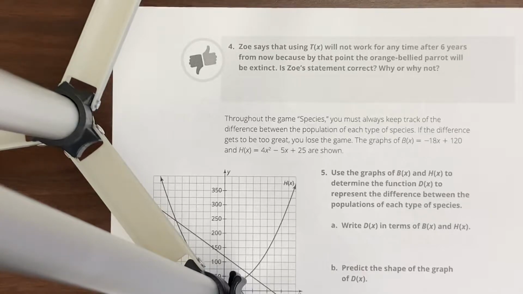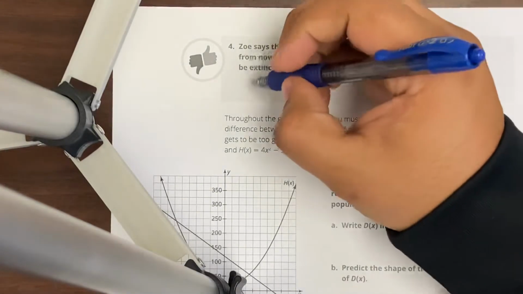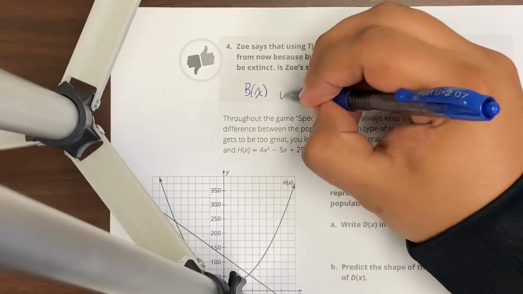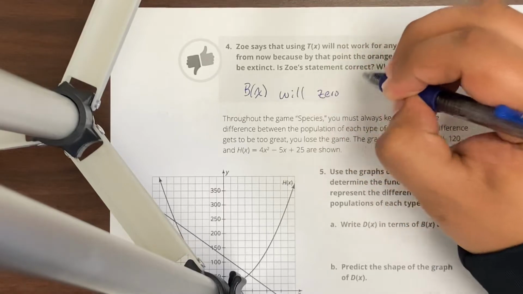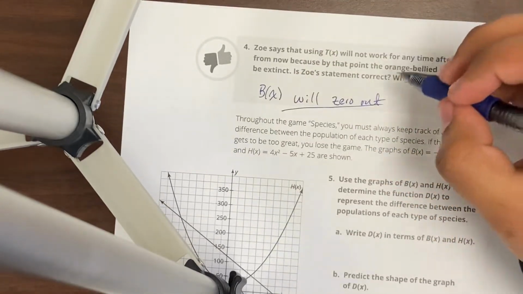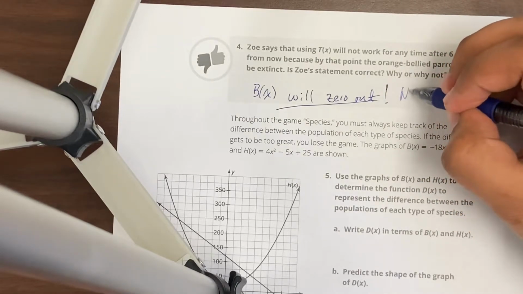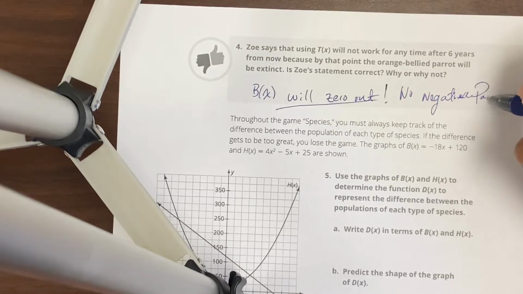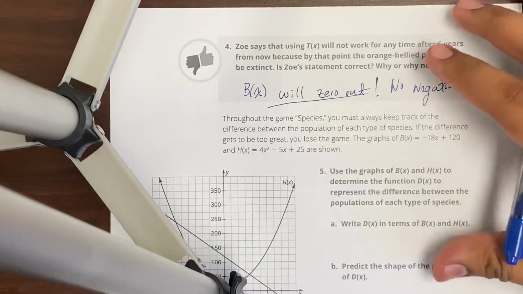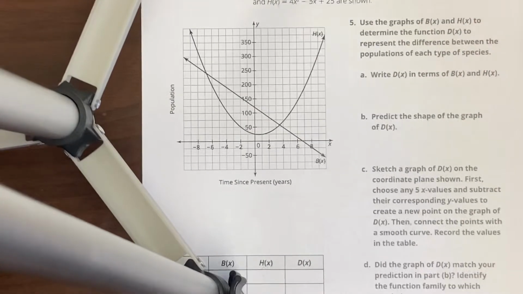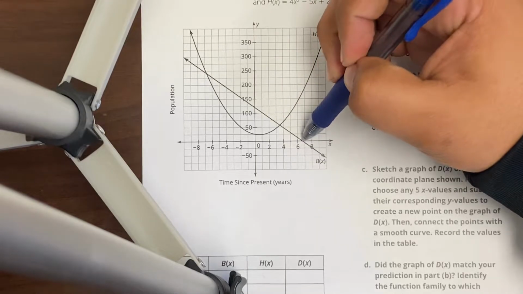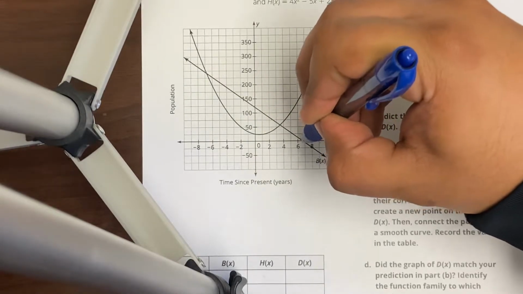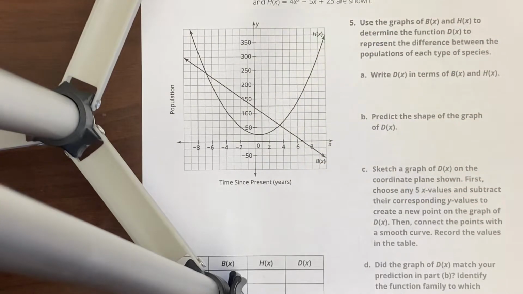She is correct. Okay? She is correct because basically our first function b of x will zero out, meaning we can't go negative. It's not possible to have negative parrots. So she is correct. And as you can see, if we look at this graph real fast, this is where our parrots go bye-bye. So that's something to consider.